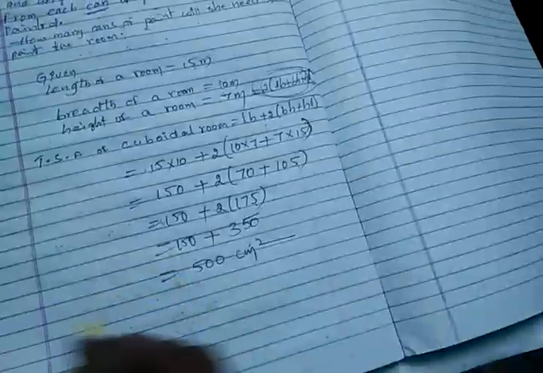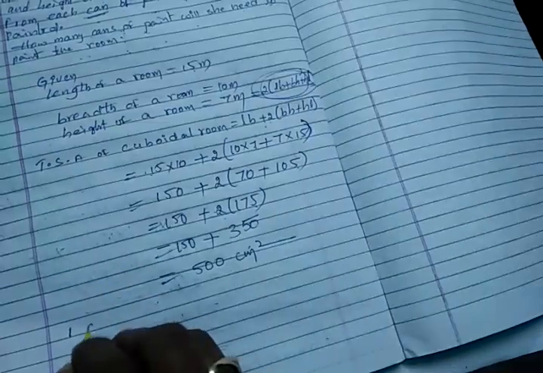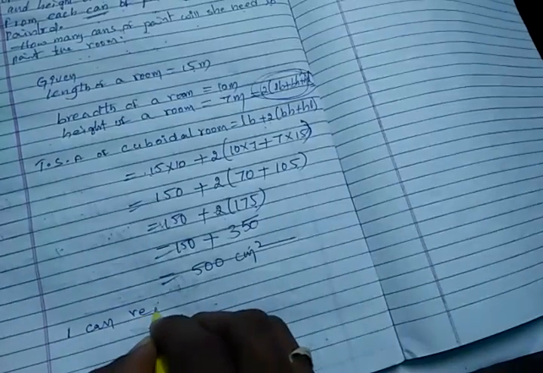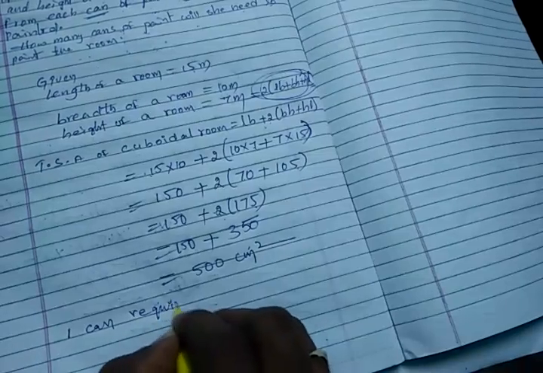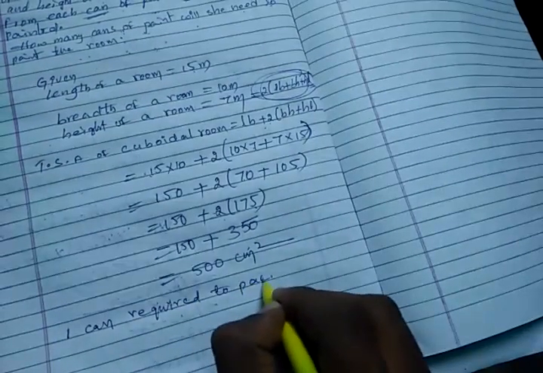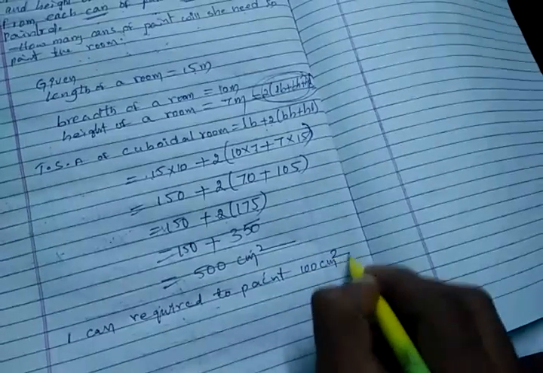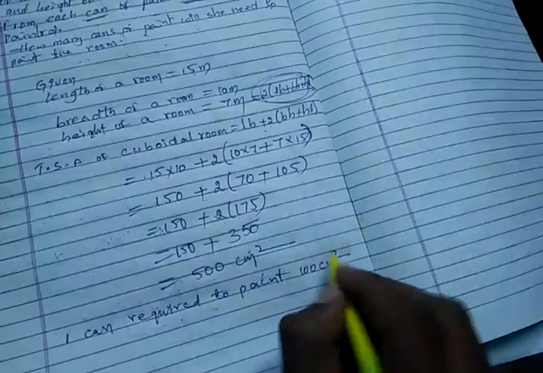You know that one can is required to paint 100 meter square of area.